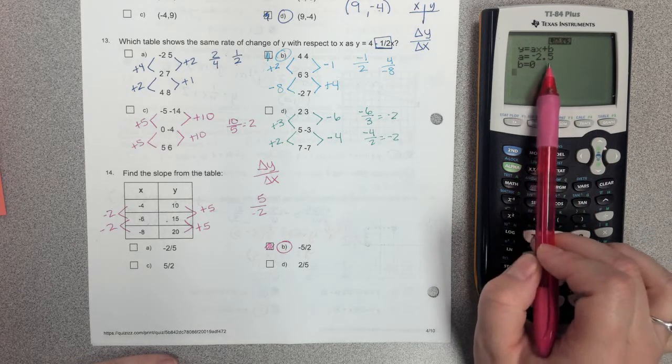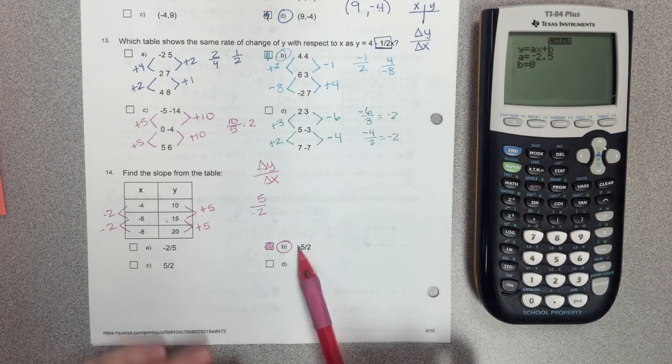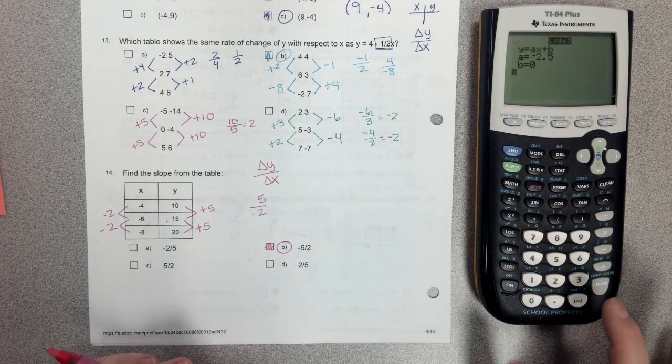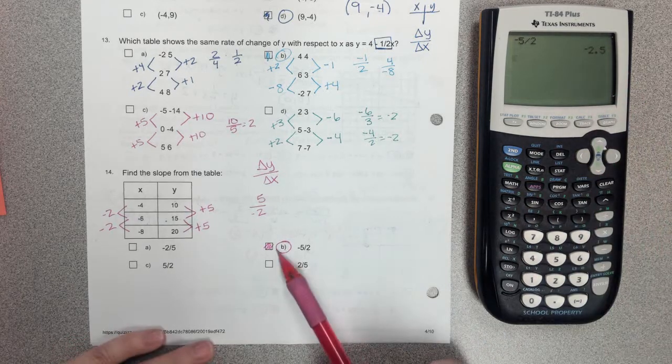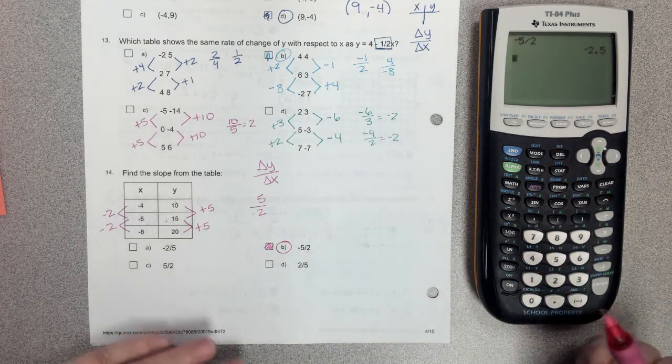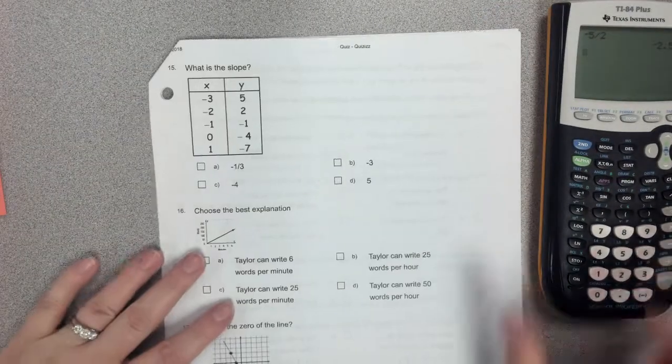slope is, negative 2.5. Well, mine says negative 5 halves. Well, can I not just go negative 5 divided by 2? Uh-oh, what did I get? Same information, okay? All right, let's flip to the next one.